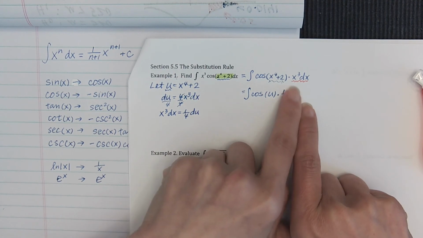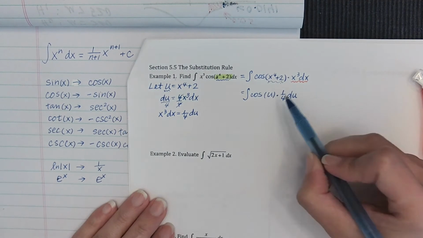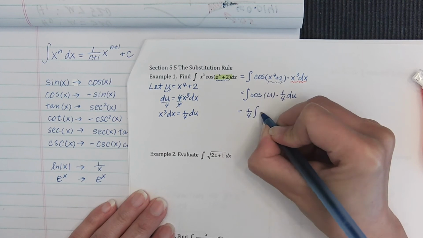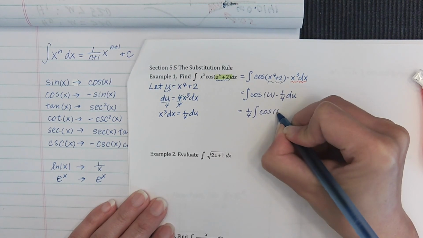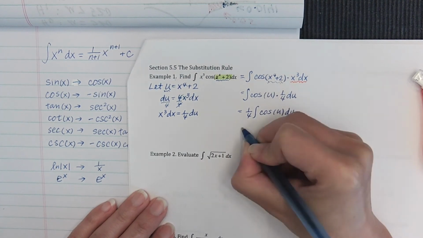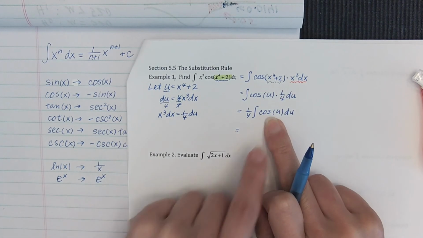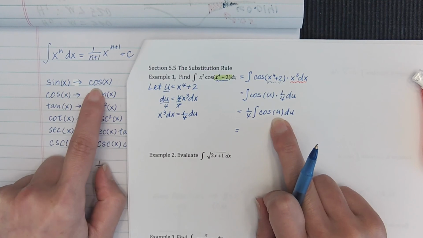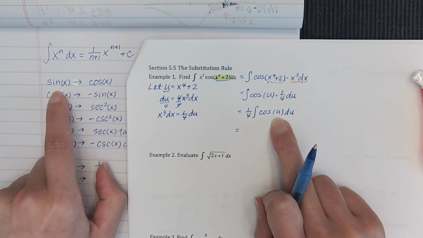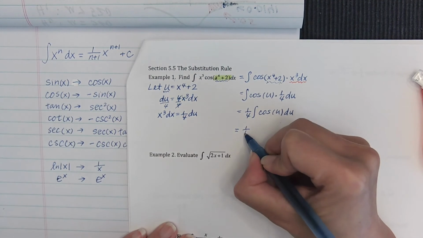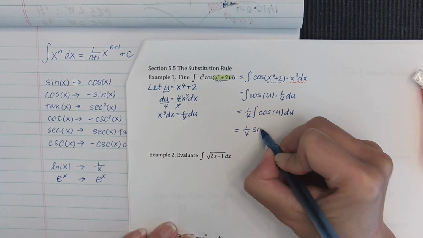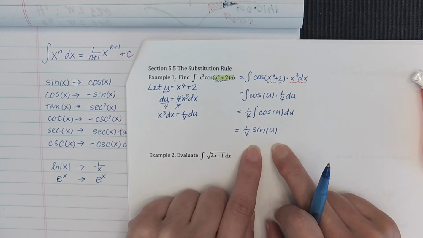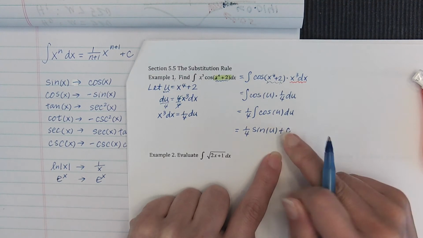So now, how do you take the integral? Again, 1/4 is a constant, so leave the 1/4. The integral of cosine u du. Okay, so now it's just a cosine integral. What's a cosine integral? Cosine goes back to the sine. So the answer is 1 over 4 sine u. Then what am I missing? Plus c. Don't forget the plus c all the time. Constant c.